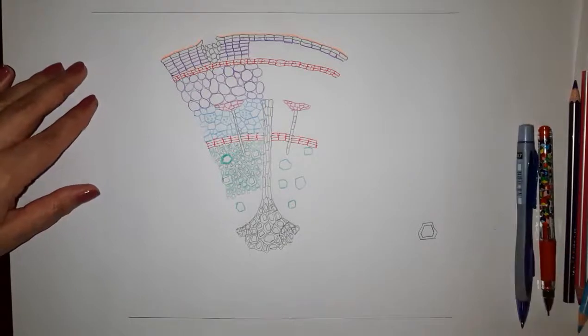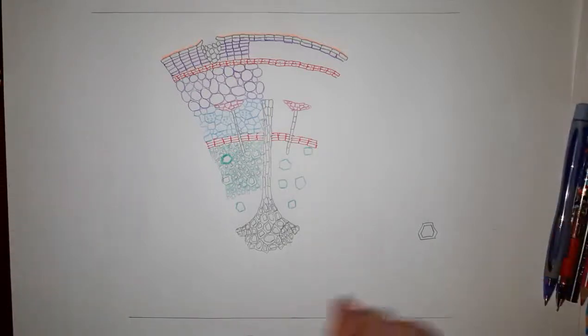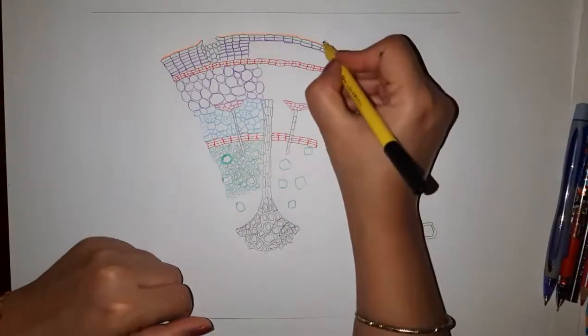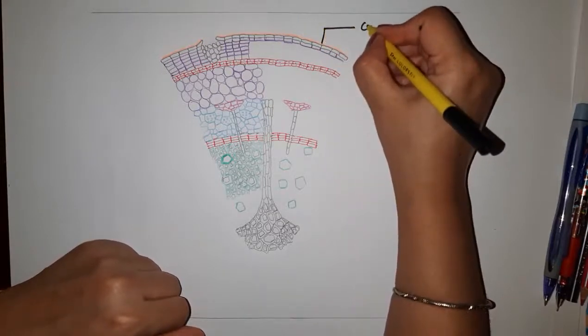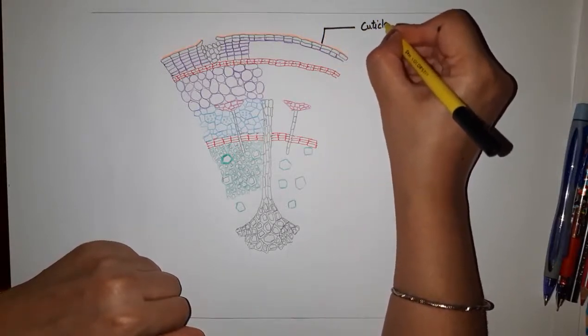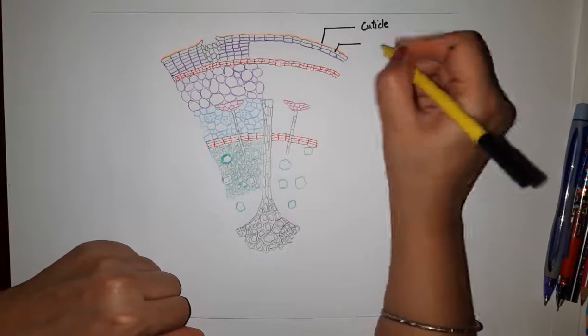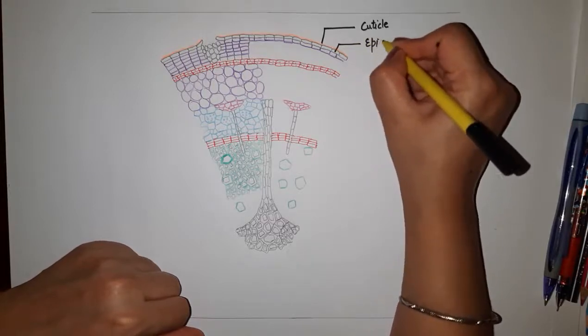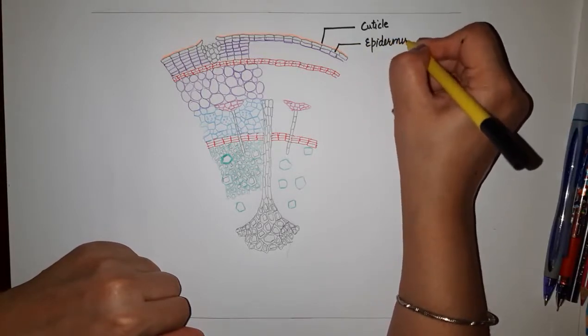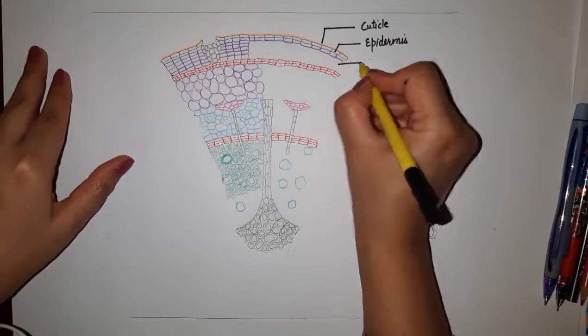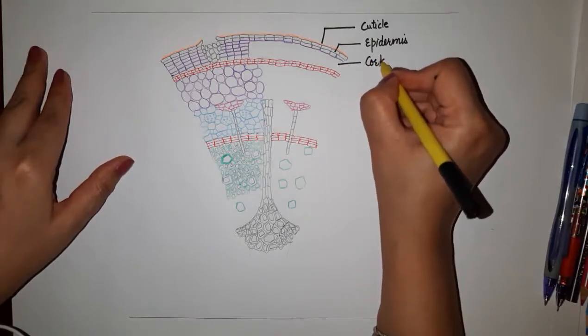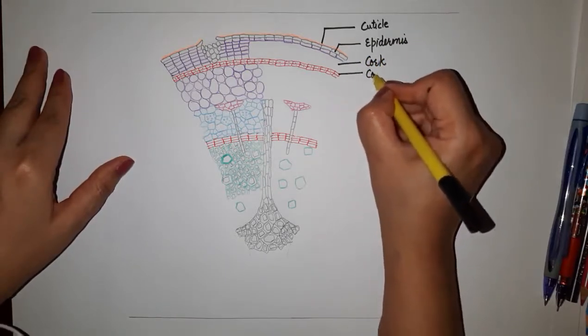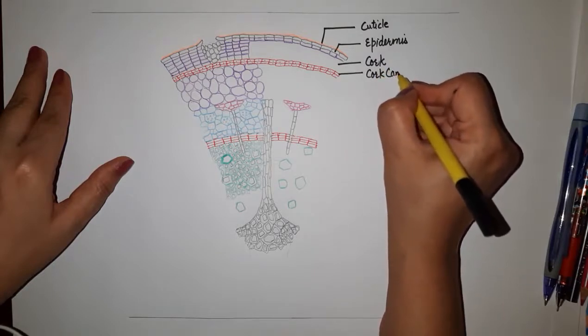So now the labeling part. This outermost layer is cuticle. Then we have epidermis. Next portion is cork. Cork cambium.